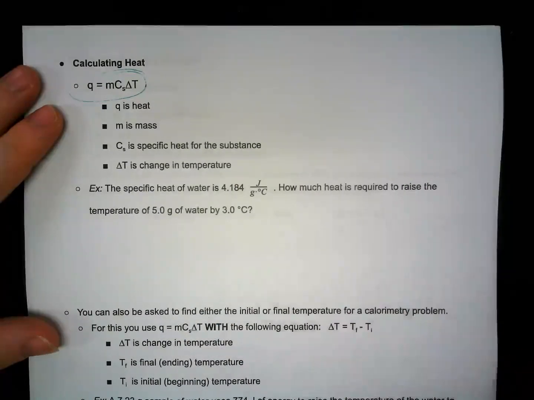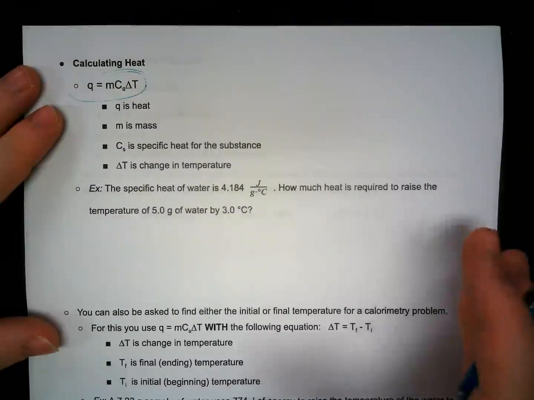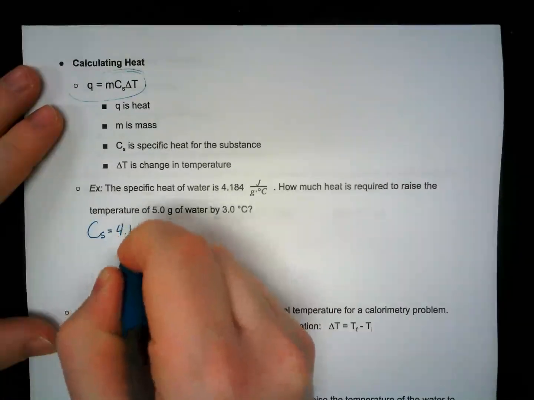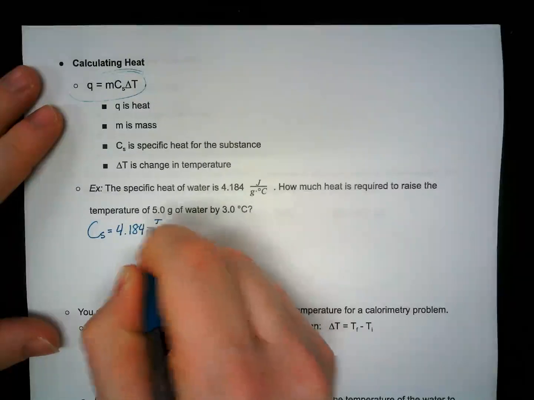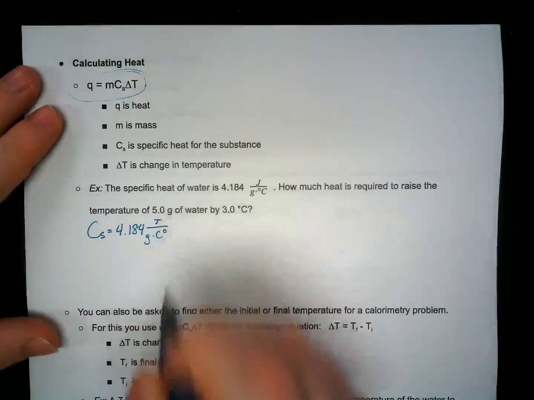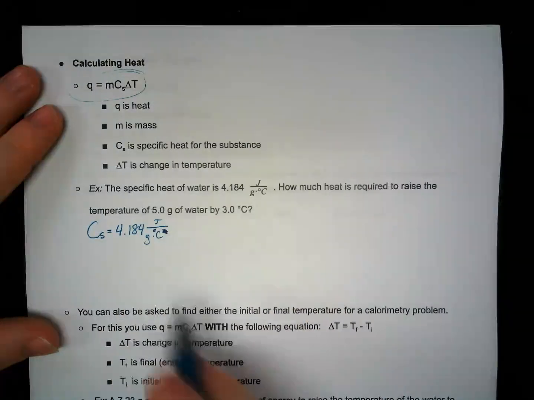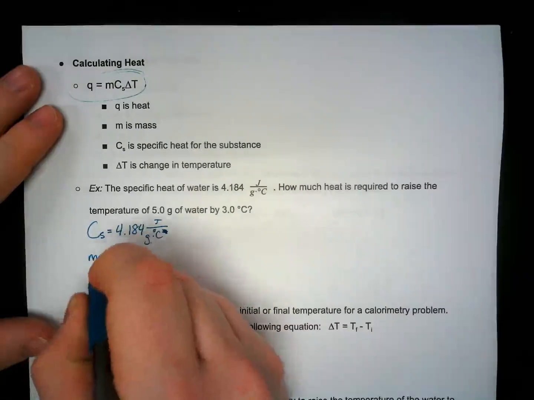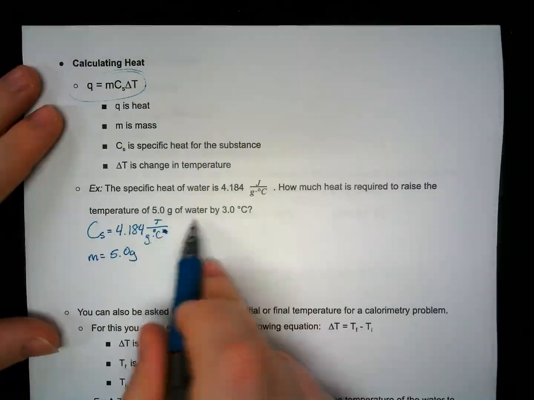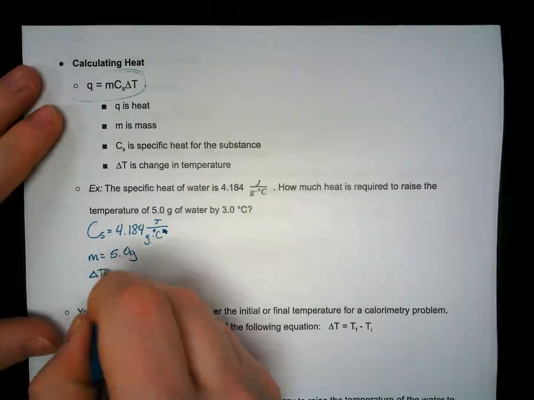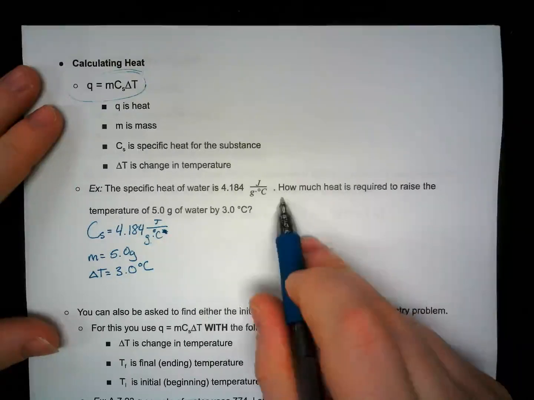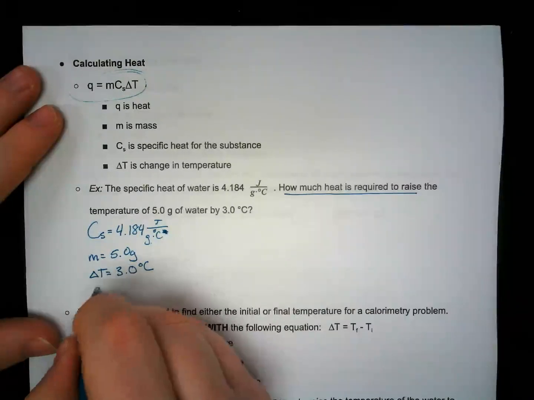So, whole lot of things. Maybe we don't really understand what the question is. Let's just see what we have to work with. So, the specific heat of water. Here it tells me we have specific heat, and we're just working with water. So here's our specific heat of water. Well, what's the mass of our sample here? The mass of our sample is 5 grams. And it looks like we want to change the temperature by 3.0 degrees Celsius. And then it asks, how much heat is required? What's the heat required here?